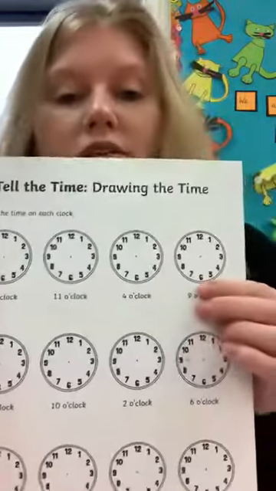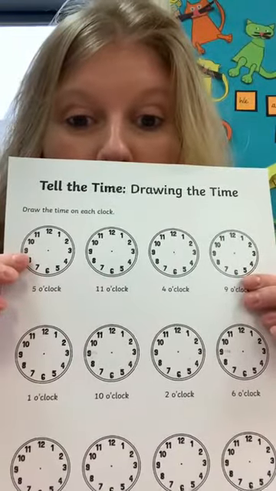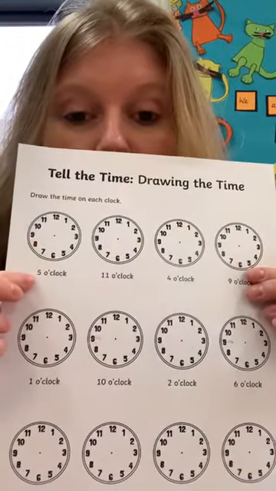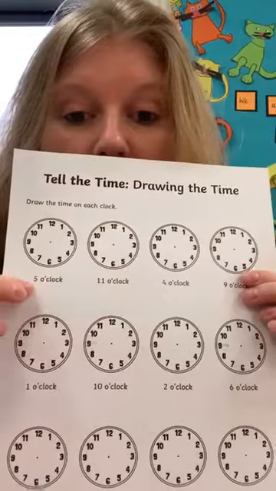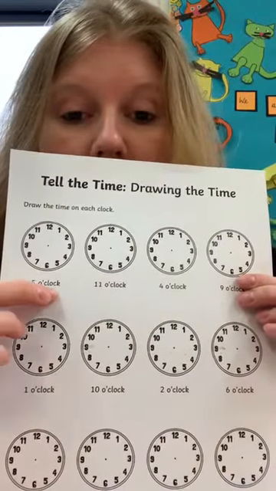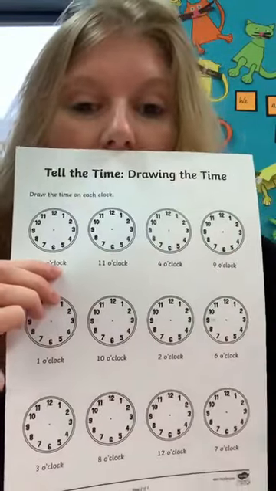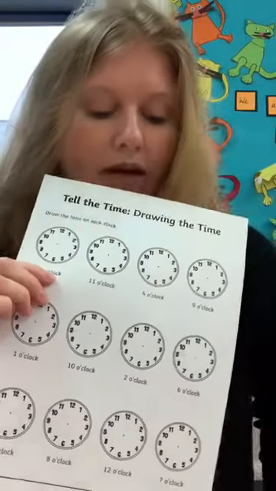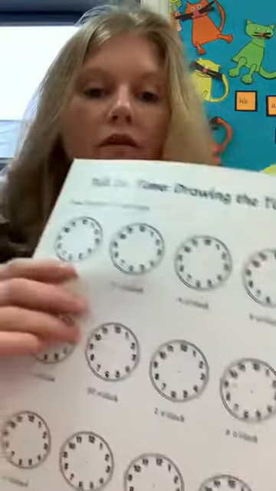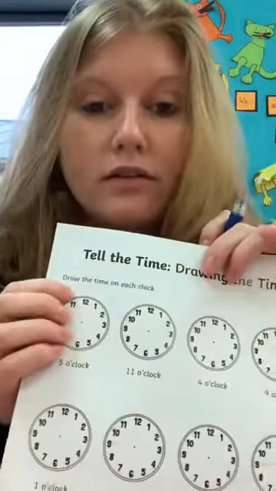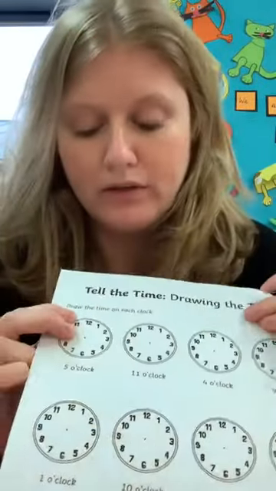Now there's also another sheet if you want an extra challenge, which is drawing the time. So you have to read what the time is there. So this one says 5 o'clock. And then get your pencil, I've got a pen here, and draw your hands on your clock.